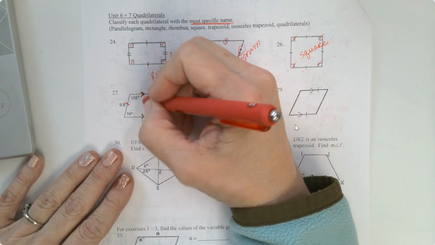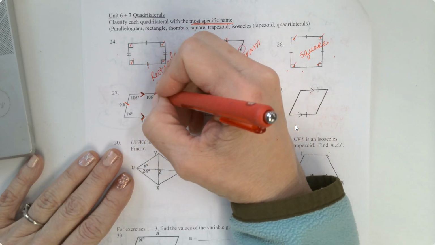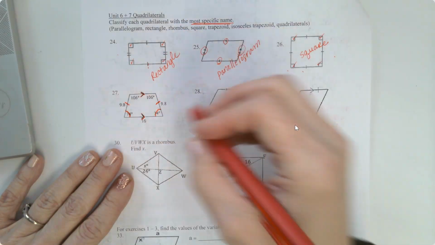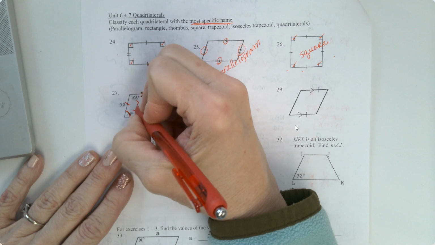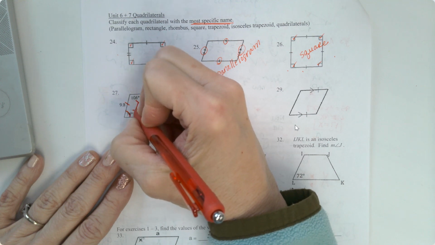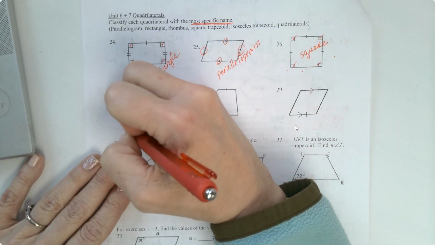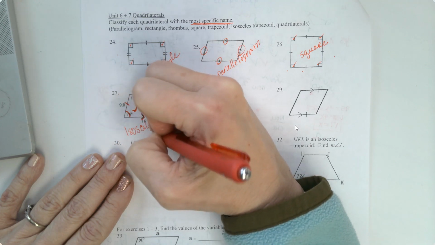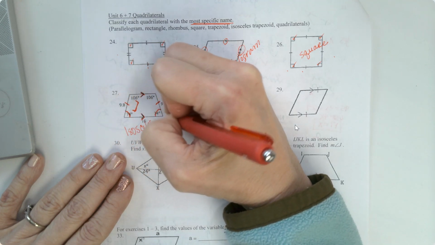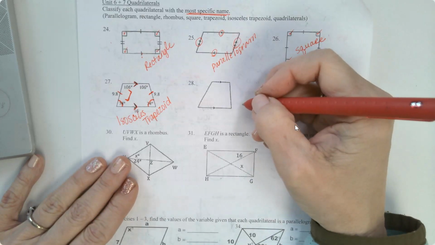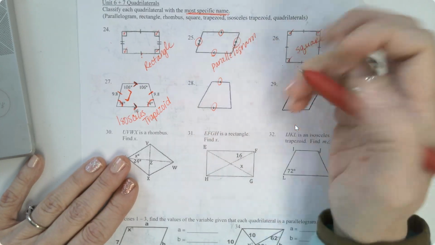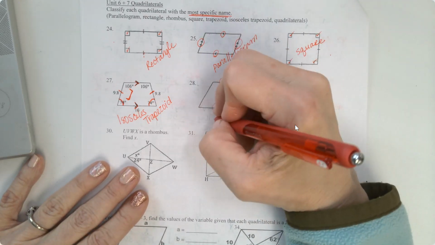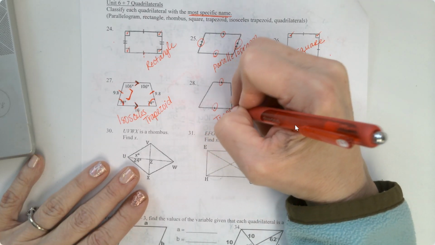I have 1 pair of parallel lines, and then the base angles are the same, and the consecutive interior angles are supplementary. So this is an isosceles trapezoid. This one here, I see that I have 1 pair of parallel sides. I don't know anything else about angles or sides. All I can say is that this is a trapezoid.